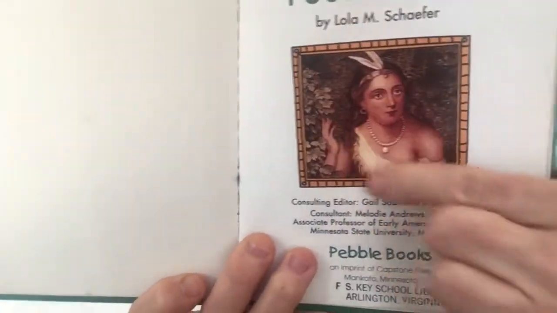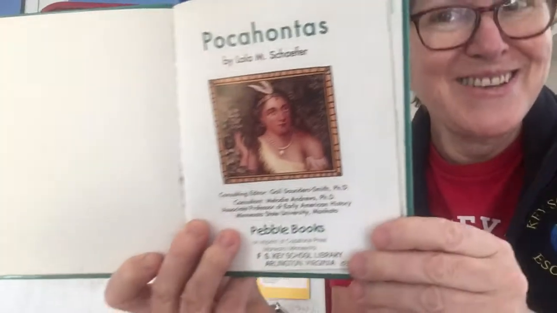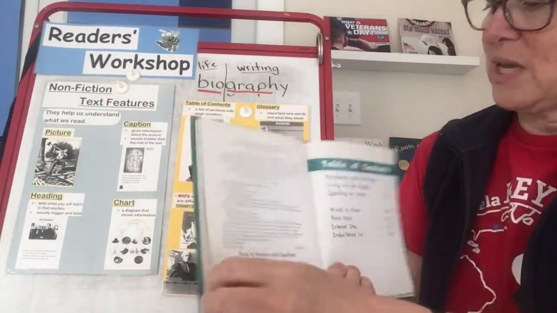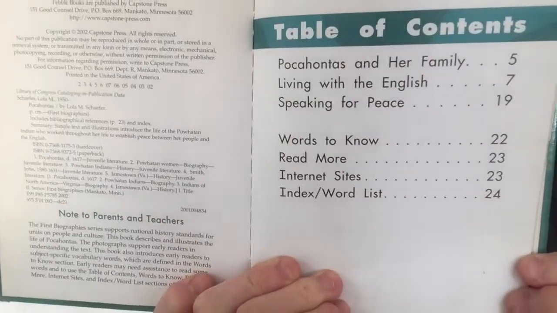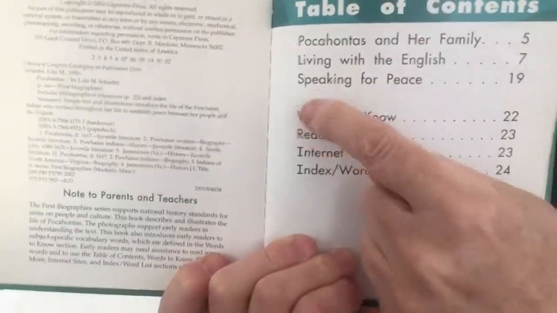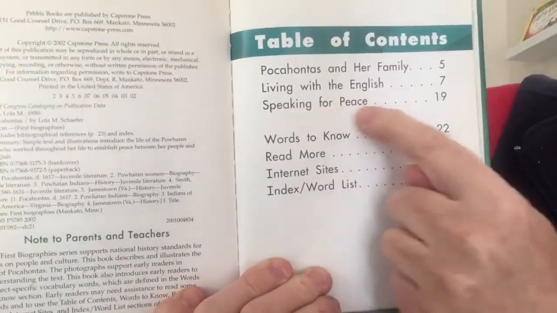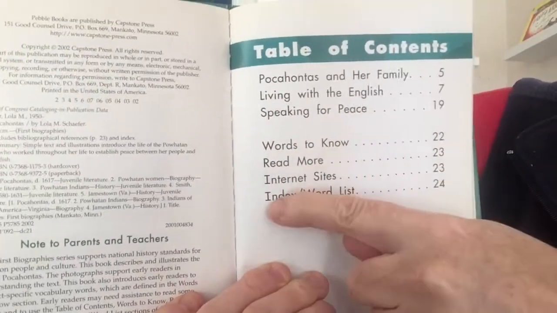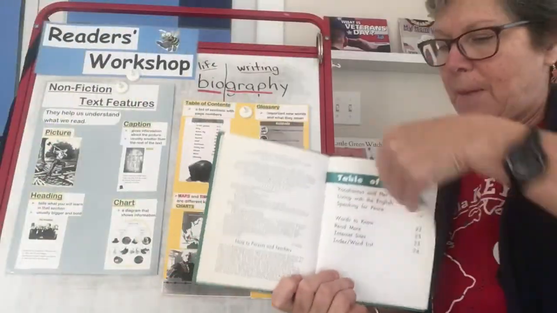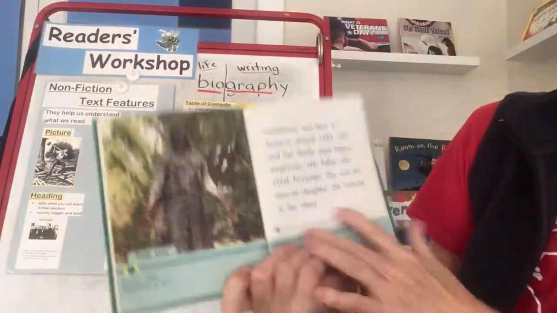Pocahontas by Lola Schaefer. And there's another picture from someone's imagination of what they think Pocahontas might look like. Oh, table of contents. Pocahontas and her family, living with the English, speaking for peace. Words to know, read more, internet sites, index, word list.